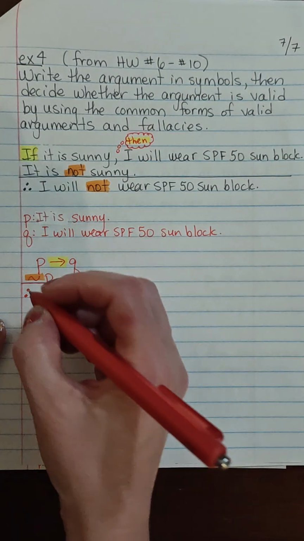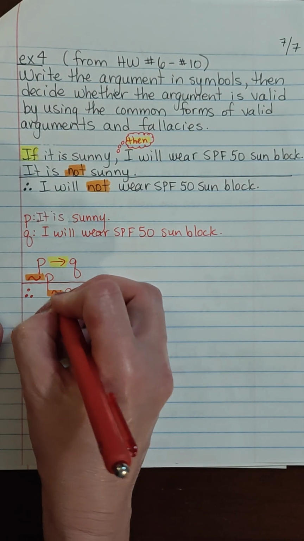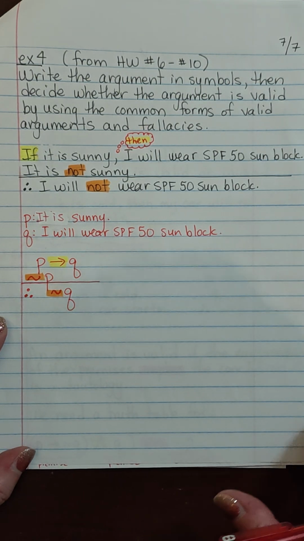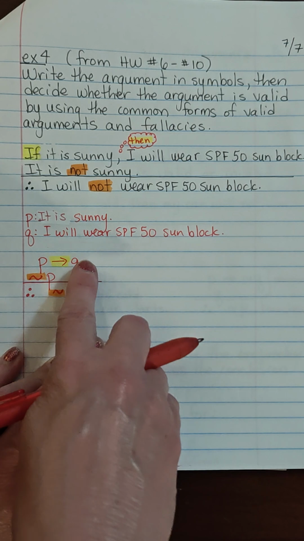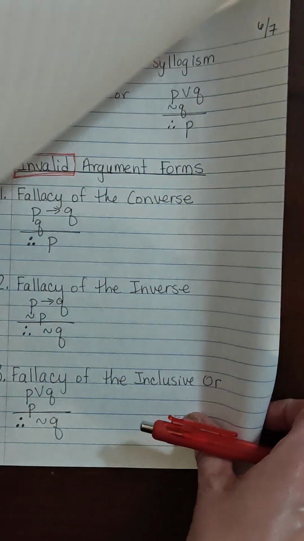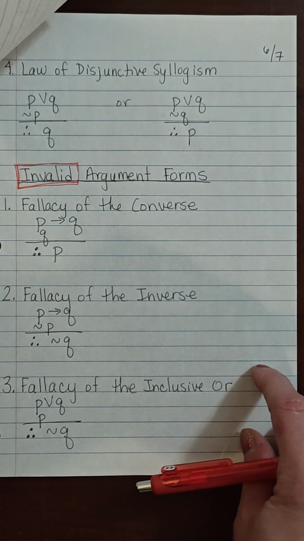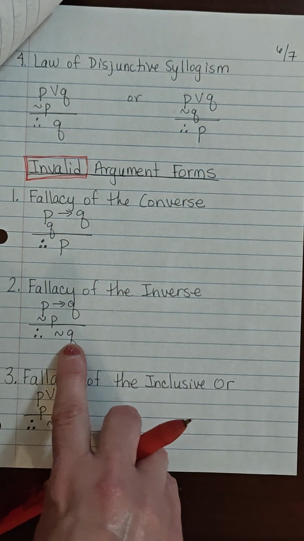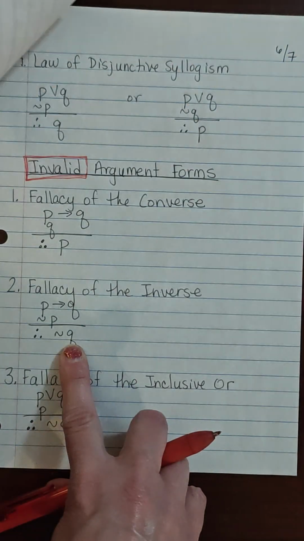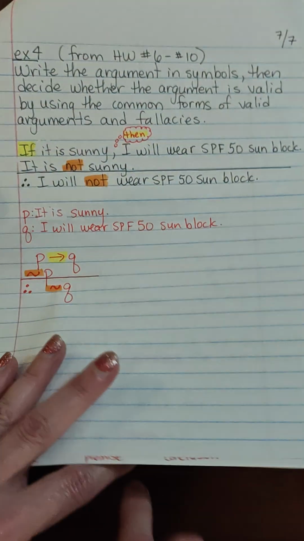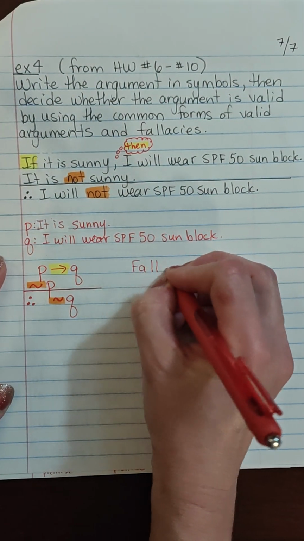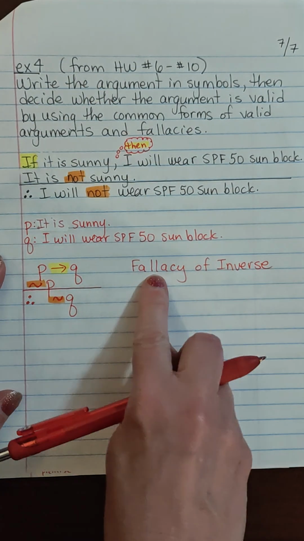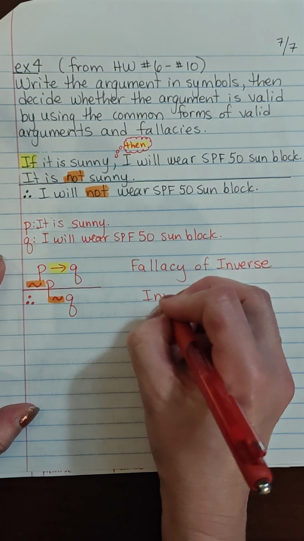Okay, so now all we have to do is go look at our previous forms and match it up. All right, so we've got an implication and then a not P and a not Q. So let's go back. We got an implication, P to Q. We got a not P and then a conclusion of not Q. Boom, it matches this one. It's the fallacy of the inverse. Because this is a fallacy, it is an invalid argument.